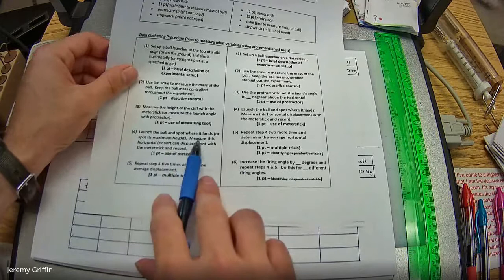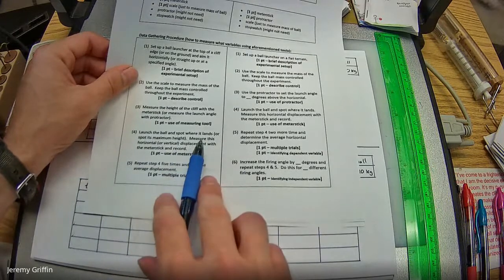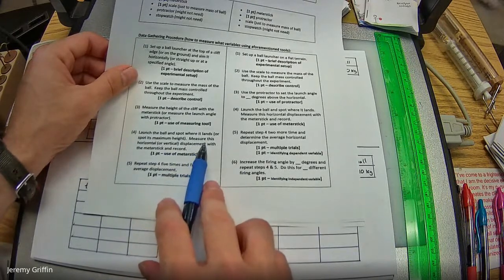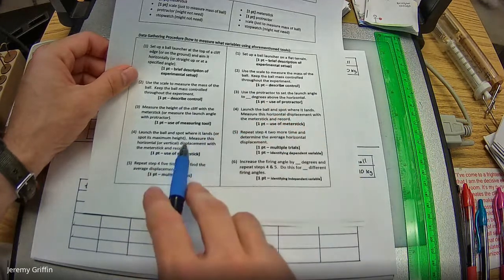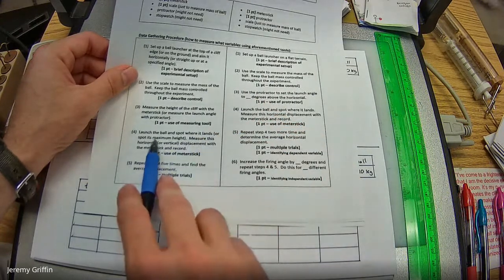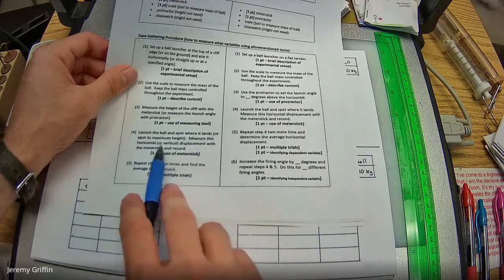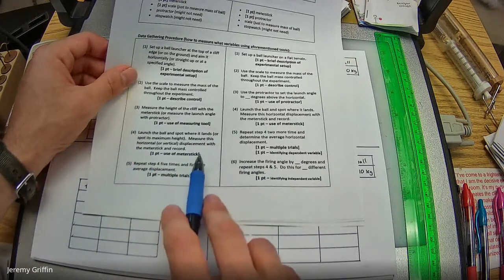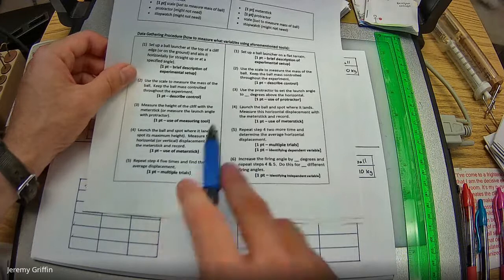Launch the ball and spot where it lands. Give yourself a point for that. Or if you aimed it straight up, then it's the maximum height. Measure the displacement with the meter stick and record that. So, a point for that.